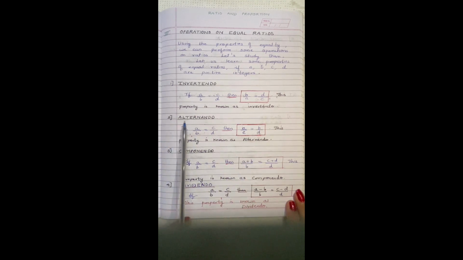Second one, alternando. If a upon b is equal to c upon d, then alternando means side by side. You can take this term to the denominator here. So c will come down and b will go that side. So a upon c is equal to b upon d. This property is known as alternando.